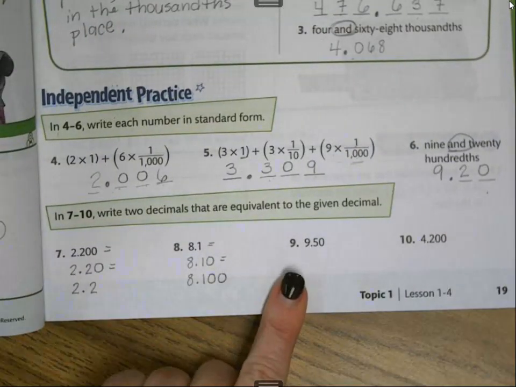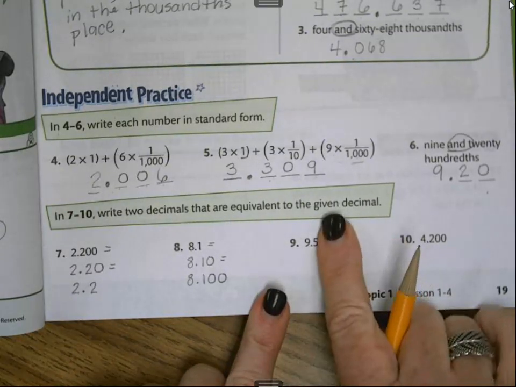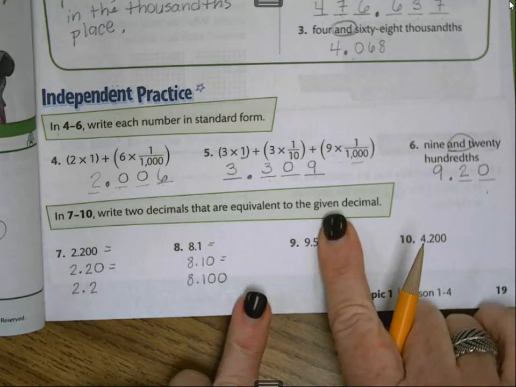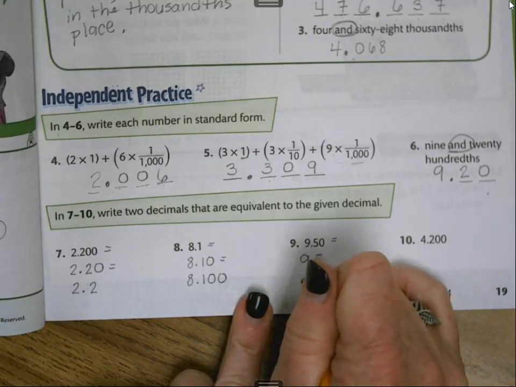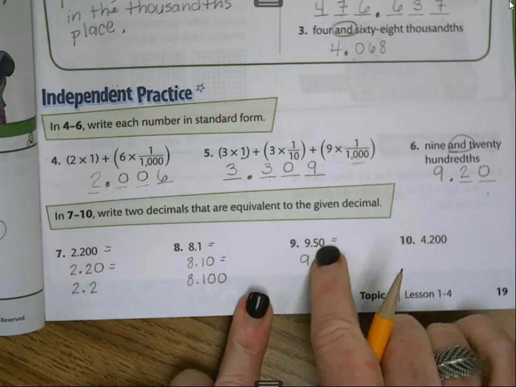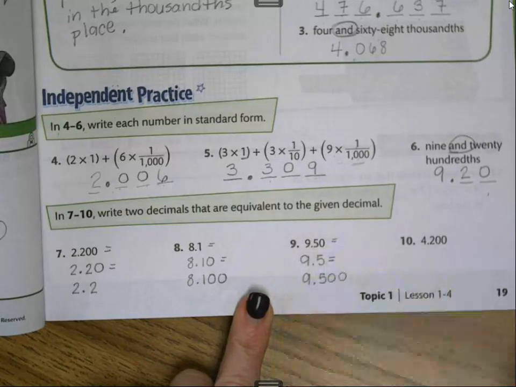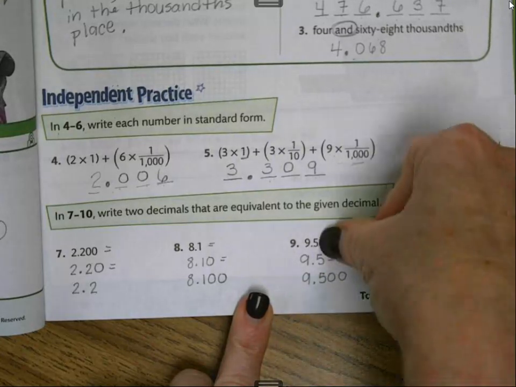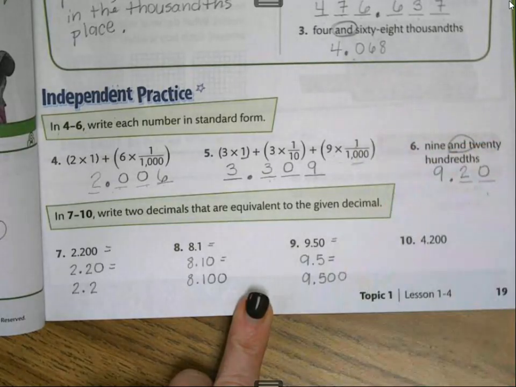All right. So let's check this one out. This one is 9 and 50 hundredths. So I'm thinking for one of my equivalent decimals, couldn't I take off a 0 and have 9 and 5/10? 5/10 is the same as 50 hundredths. And then I could add a 0 to 9 and 50 hundredths and make it 9 and 500 thousandths. If I took off the zeros at the end of my decimals, they would all come back to 9 and 5/10, wouldn't they? That's just a little visual trick if that helps you, if you're a visual learner.